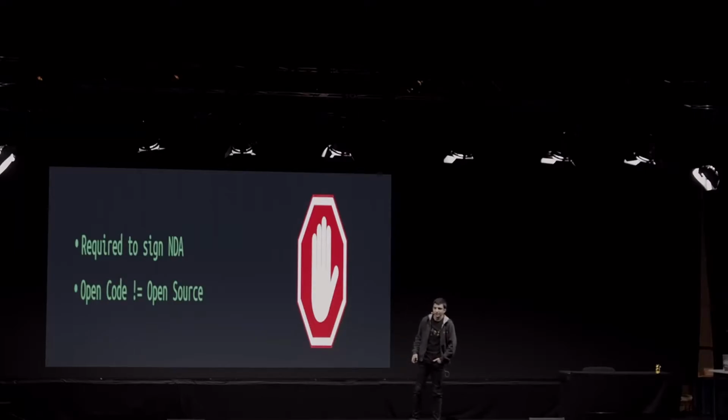So, source code publication. It was pretty interesting when we could get our hands on this very special code, this very important code. And so it started with great news. We went to the website, we wanted to download it, and we were greeted with a non-disclosure agreement.